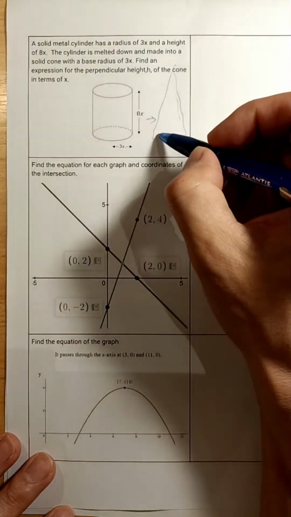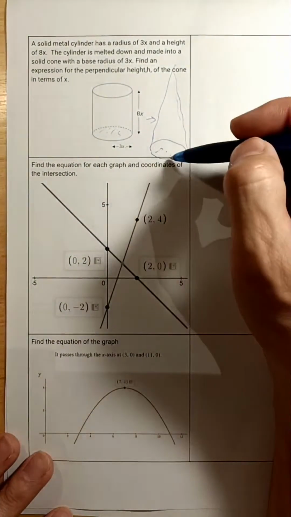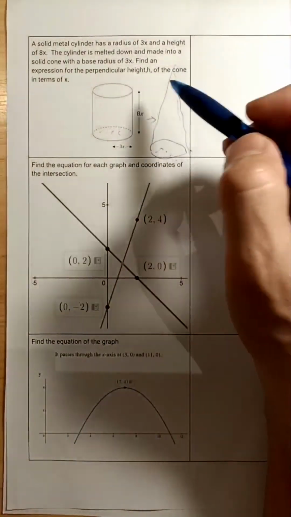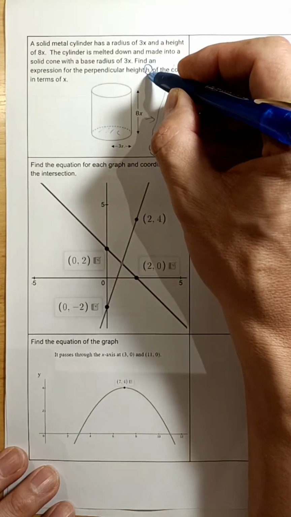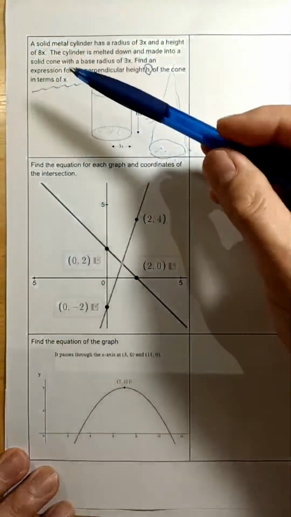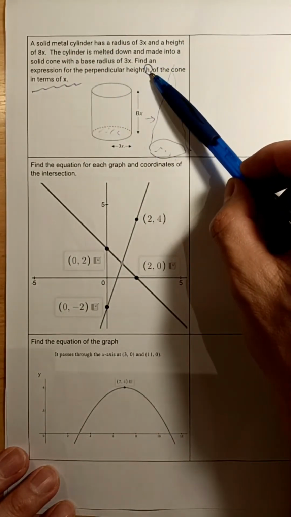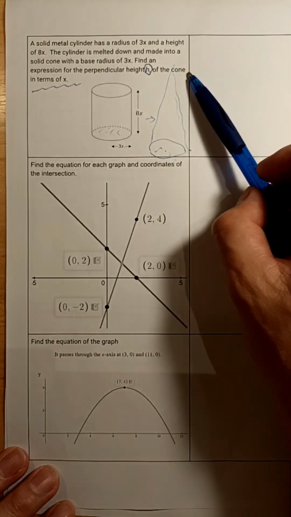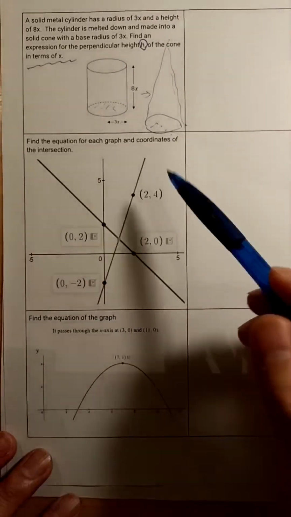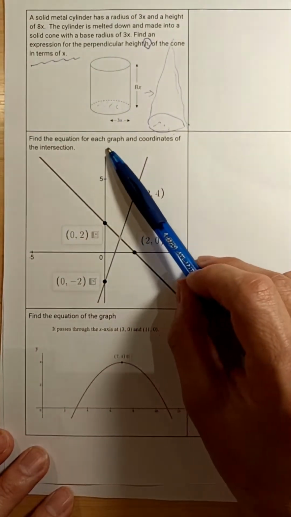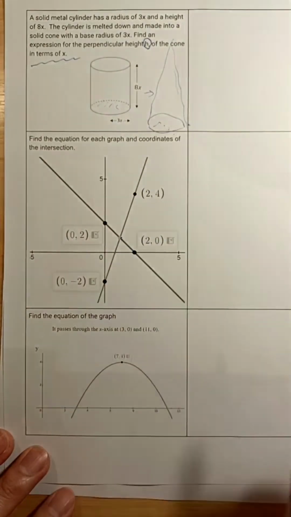This one is melted down, and then the base area is the same, and the height is different, isn't it? So we've got to figure out the height h in terms of x. In terms of x means that you need to show height with an expression with x and number, okay? And then the second one is the equation for the line, so that you need to figure out the coordinate of this intersection here.